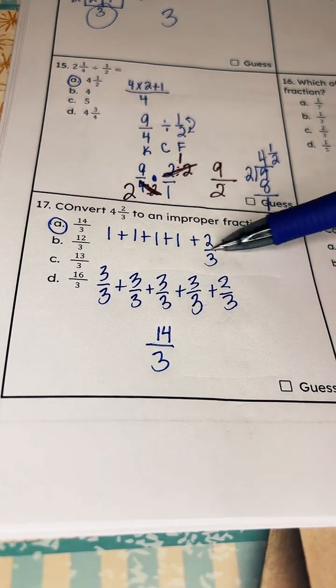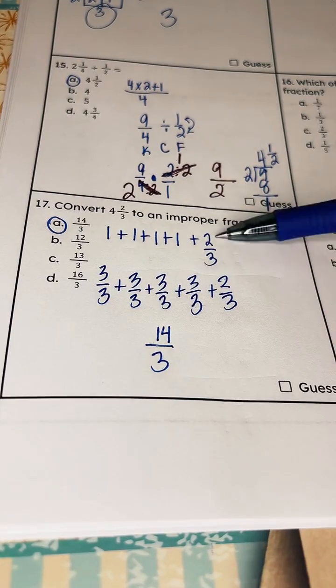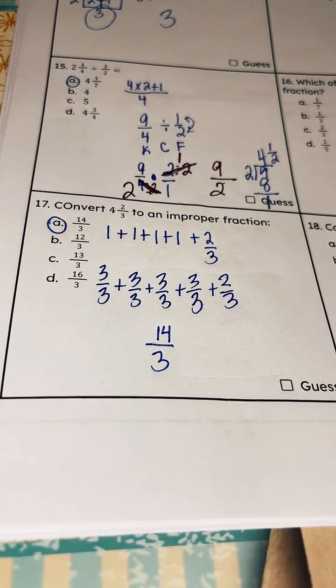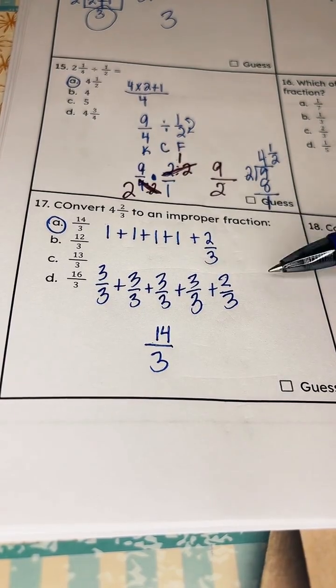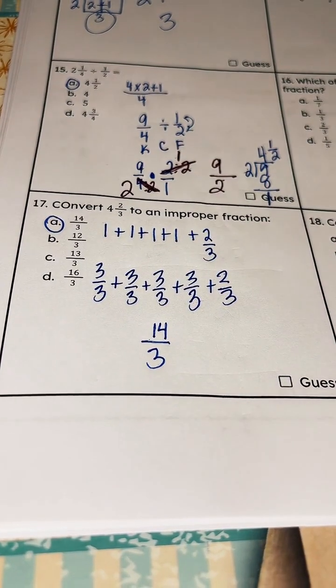I'm just showing this new way because the more we get comfortable with this, you guys, I'm telling you, it's going to be a blessing when you're subtracting. You have to borrow that 1. You'll be able to see it right away.